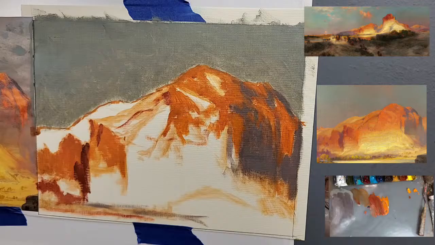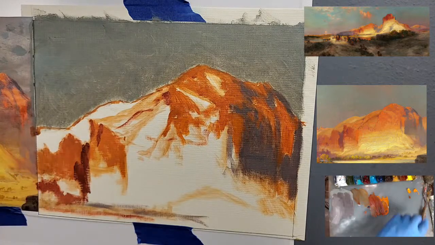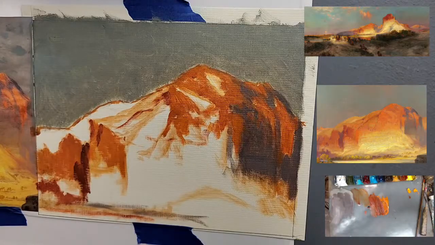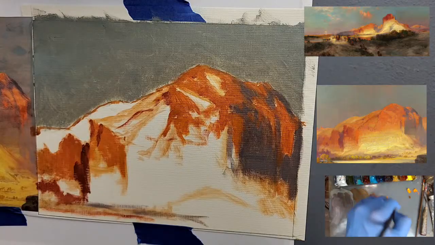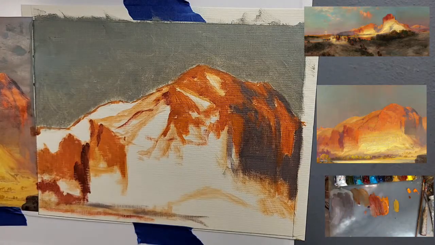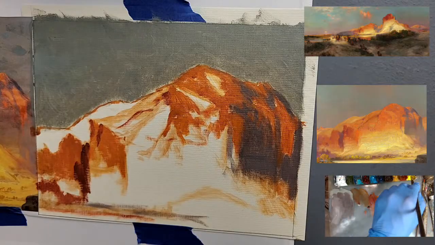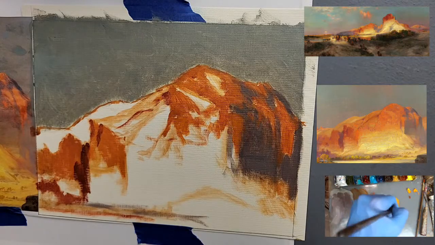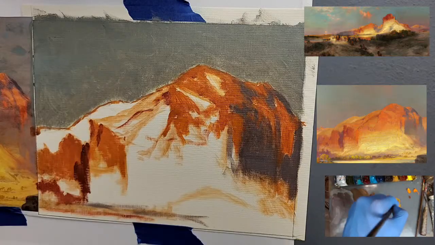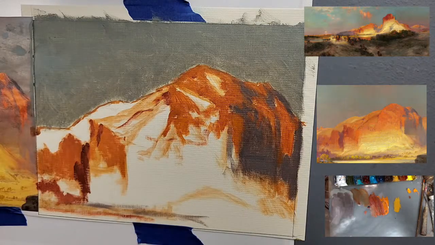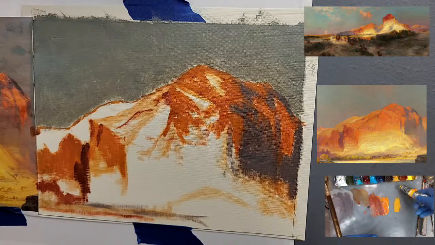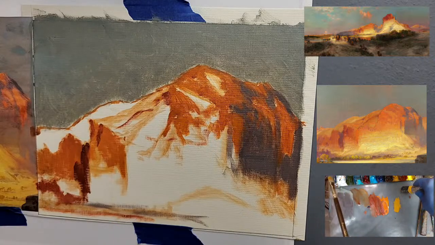Okay. Let's go back and see where we can. I want to go in here, but I think I'm going to do a different one, because this is going to be a different color palette. Some yellow. Okay. That needs to be more yellow. And we will do some yellow medium.